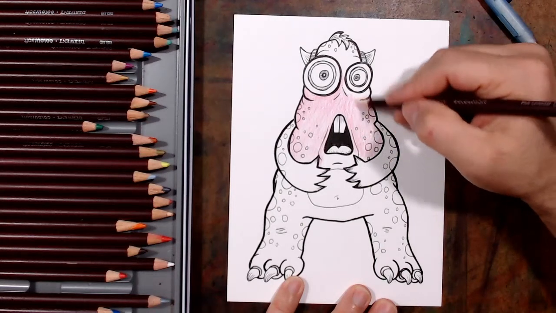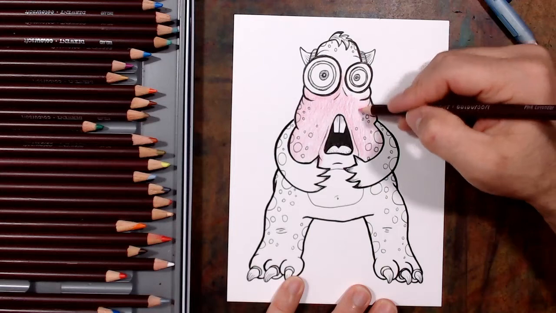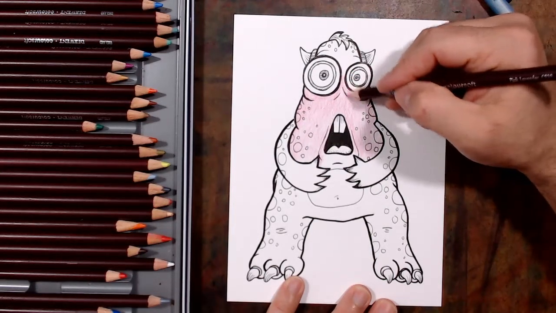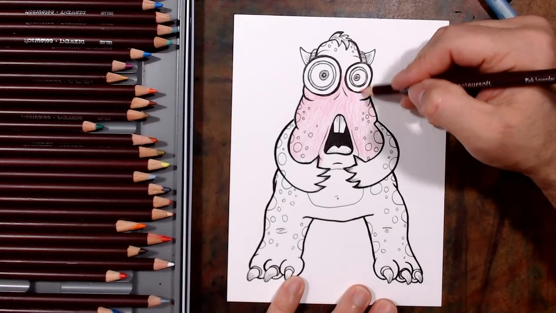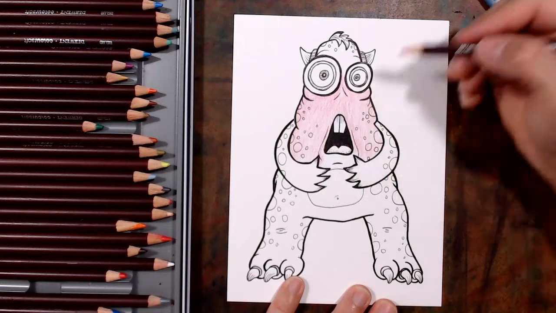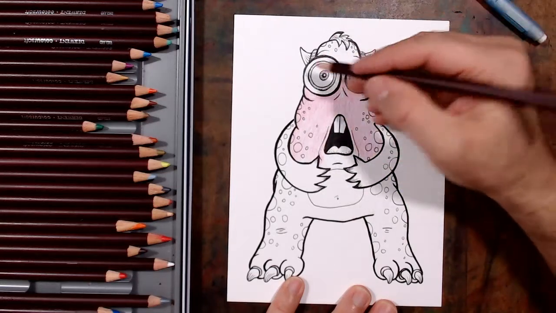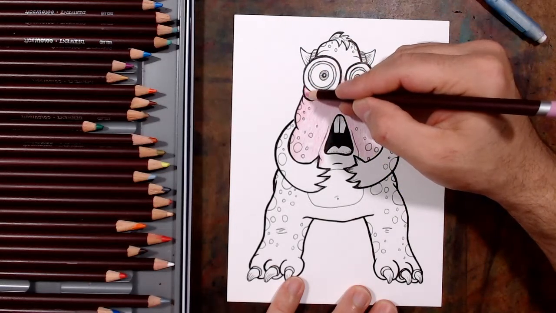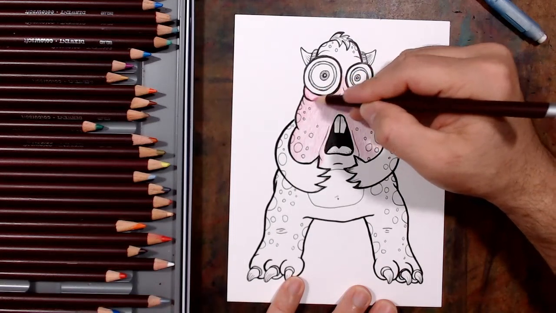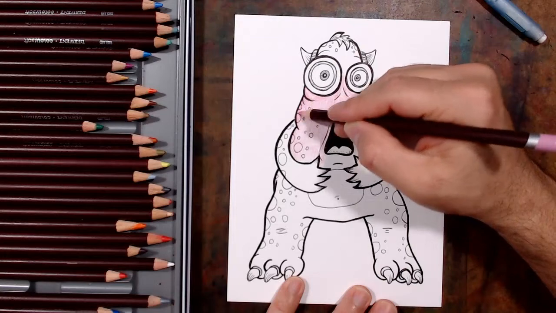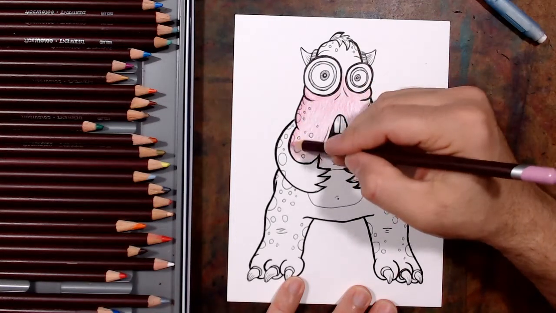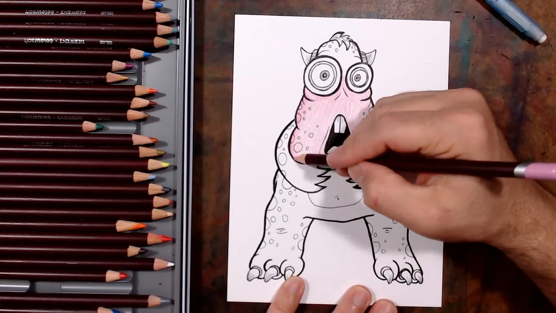Certain colors are very opaque and some are very transparent, so it really depends on the color. But then all those little spots, I'll come back with a darker color later and color them in. Now, if you want to up your game, you can do some shading. Like I can put a little darker value around the edges to make it look a little more rounded, or to make it look like it's in shadow.